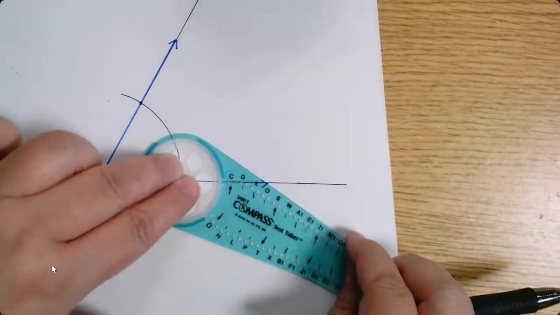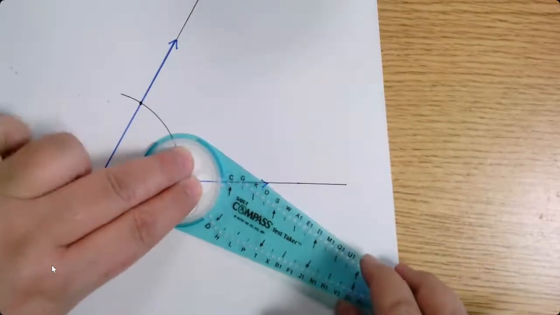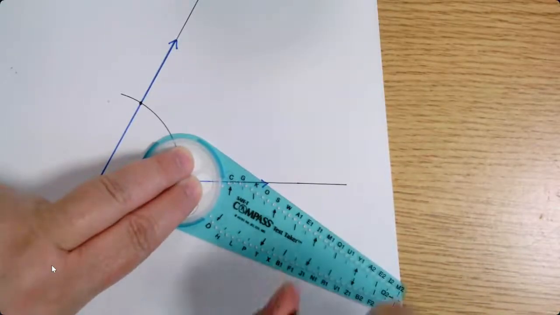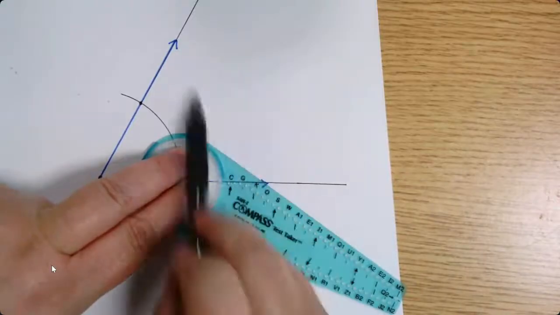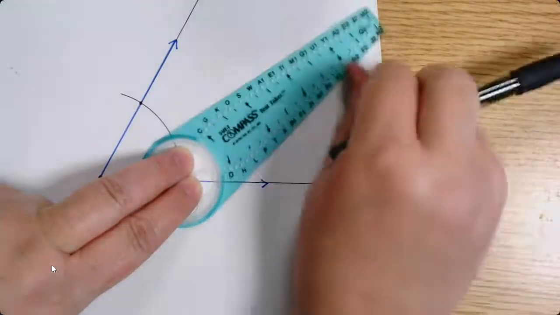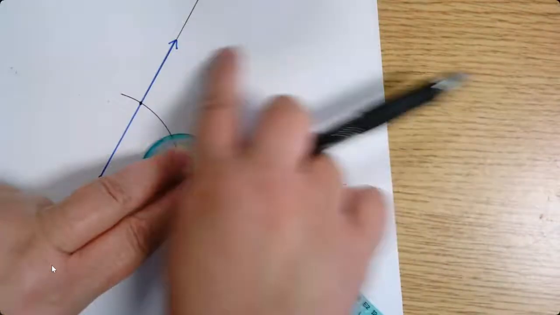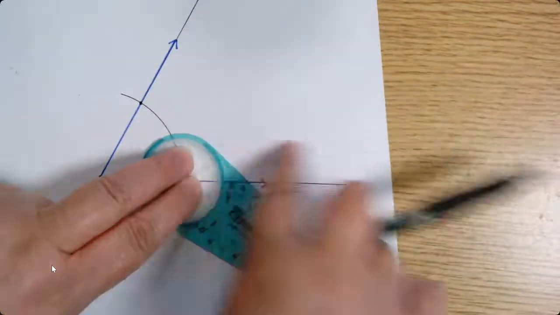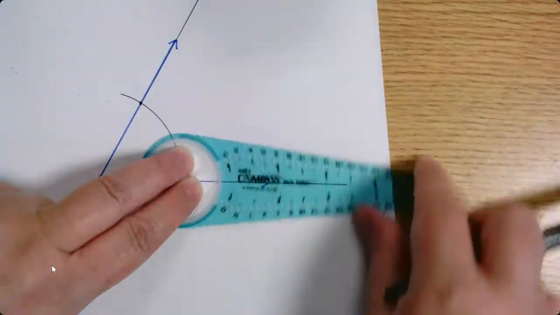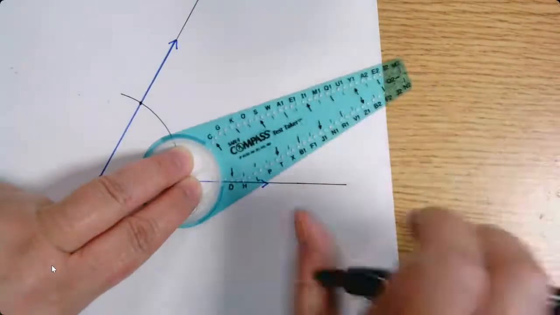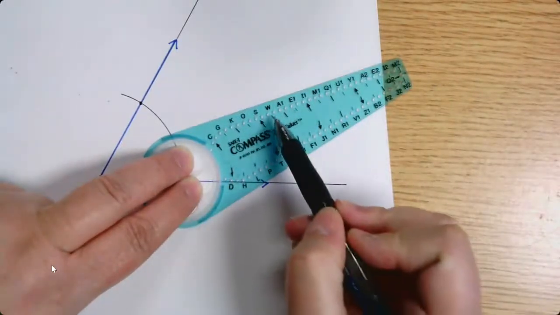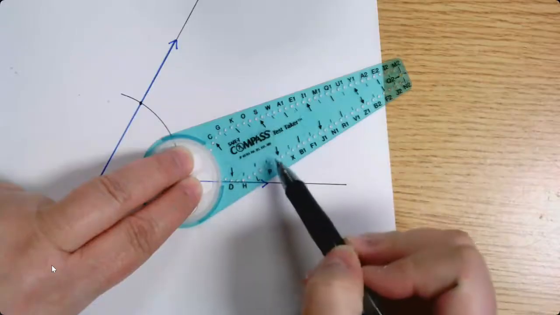I'm going to hold the white part of this compass still, and then I'm going to draw an arc out here. I just want to pick any hole that's going to put it somewhere out here in the middle, in the interior of the angle. I am going to have to remember which hole I use, so I'm going to pick a hole that's easy to remember.